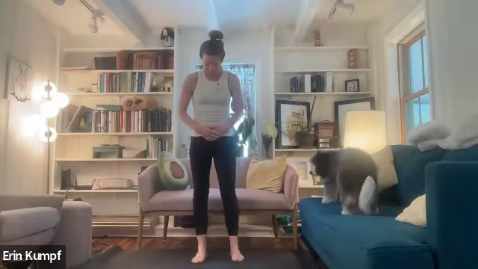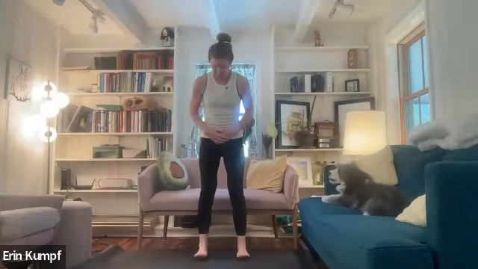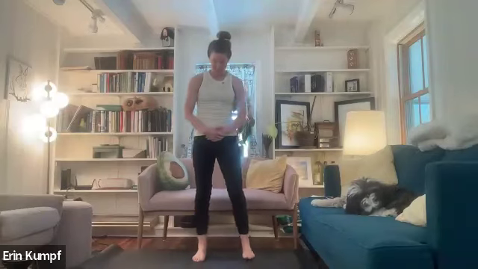So let's get moving. We'll start with some lower abdominal breathing. So just look down, make sure your feet are forward, your knees are tracking in the same direction as your toes. So that makes sure that we're in alignment. One hand on the lower abdomen and the other hand on top. And let's start with connecting to our breath.